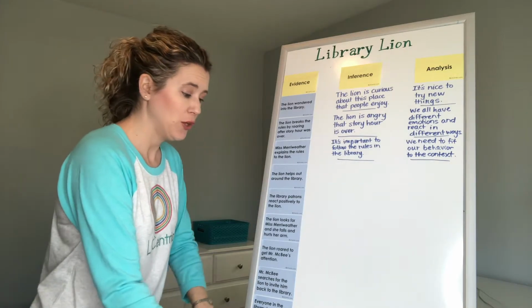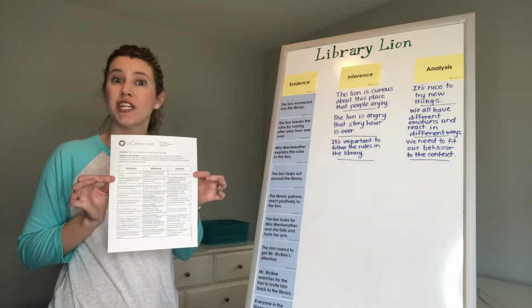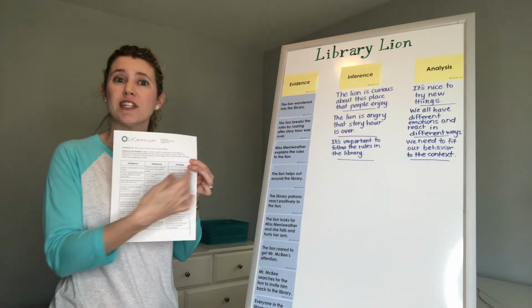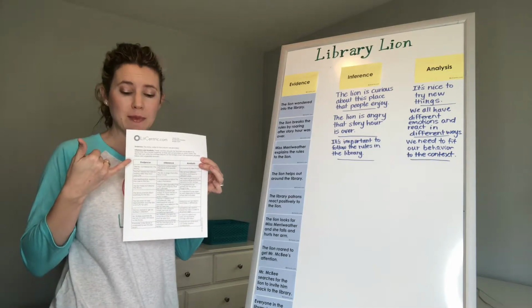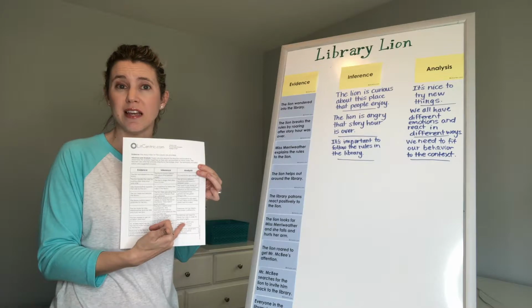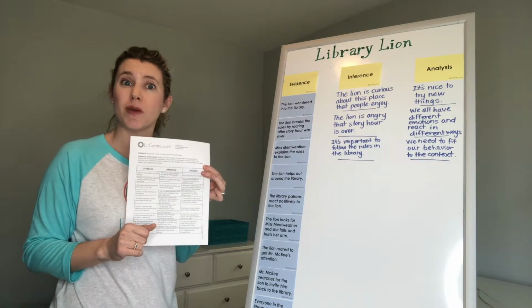Now, also included in your lesson is a handout or a cheat sheet for you that has the same 3 columns, the evidence, the inference, and analysis, and each column is complete with some of the suggested ideas and vocabulary that you might want to use to help guide the chart that you make with students.